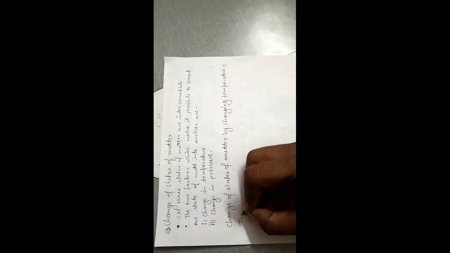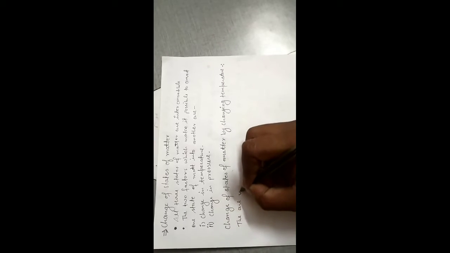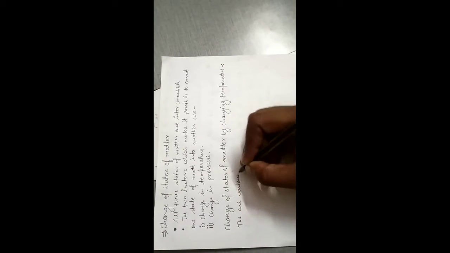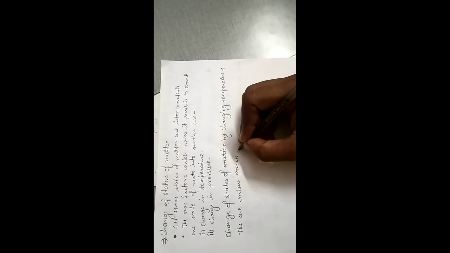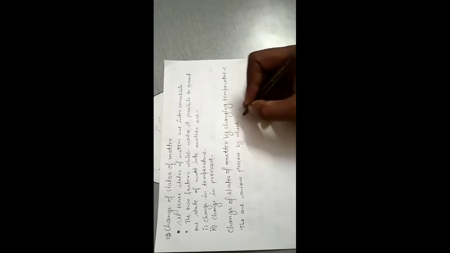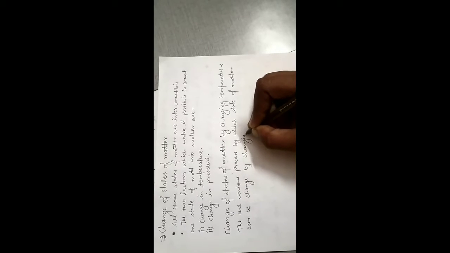So there are various processes by which state of matter can be changed by changing temperature.